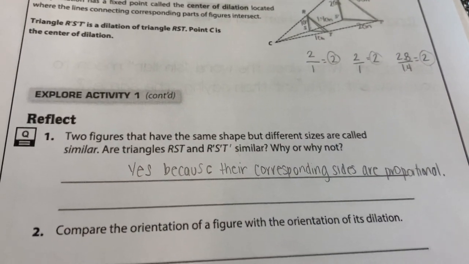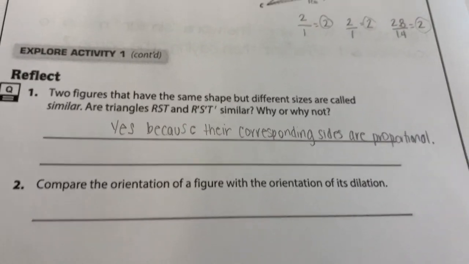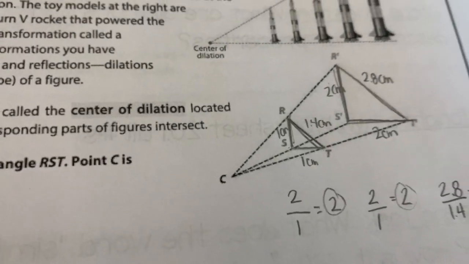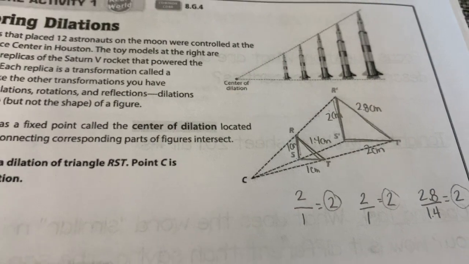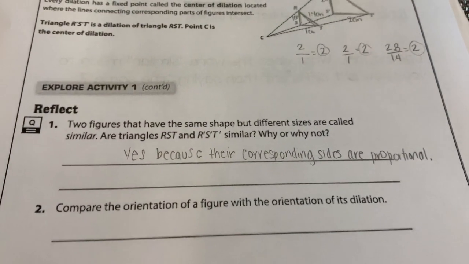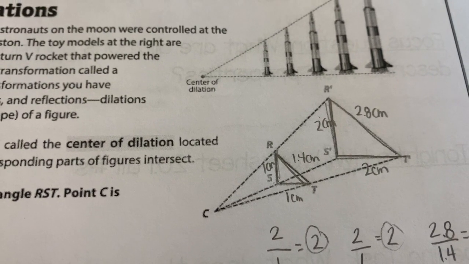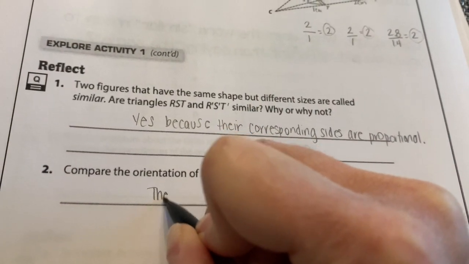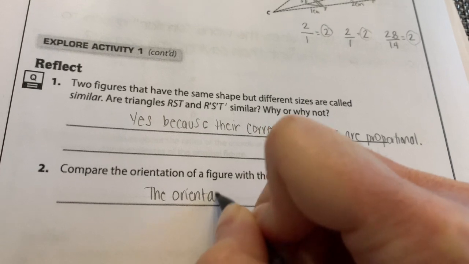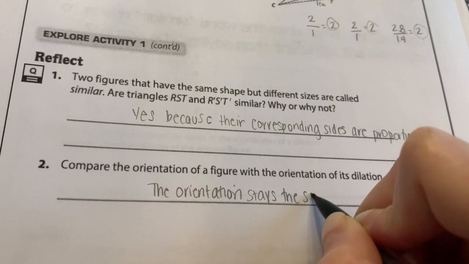Okay. The orientation, that word we are using to refer to the direction in which the shape is facing. So how would you describe the orientation? Do they have the same orientation or is it different? Well, the shapes seem to be still facing the same way. The only thing that's changed is the size. So their orientation stays the same. Okay? Stays the same.